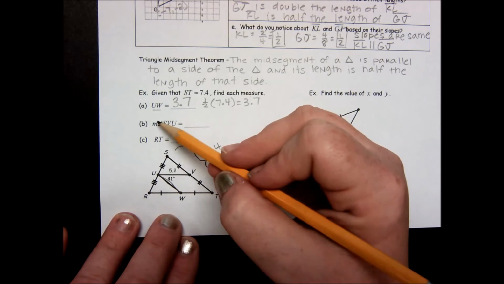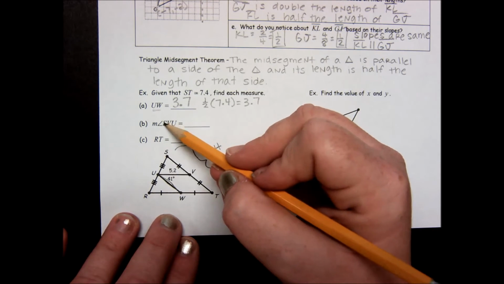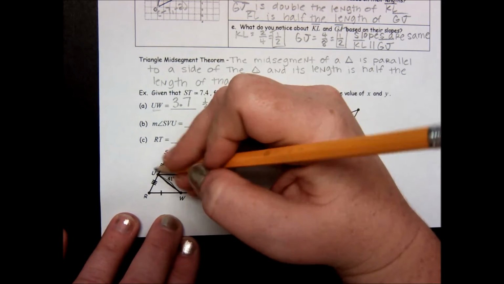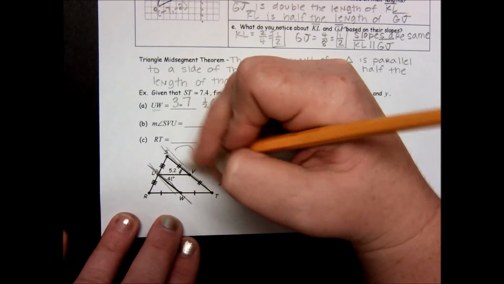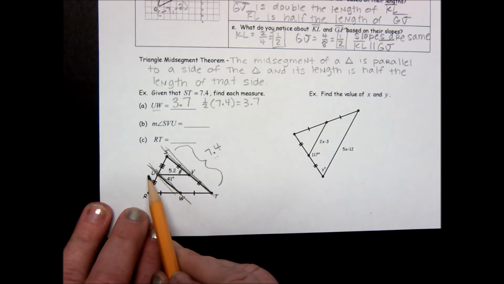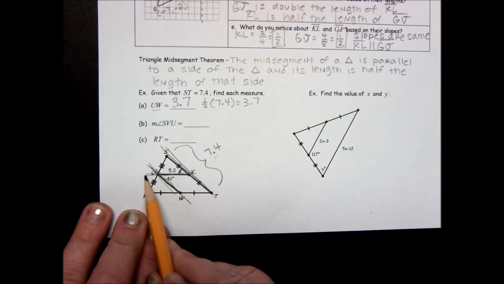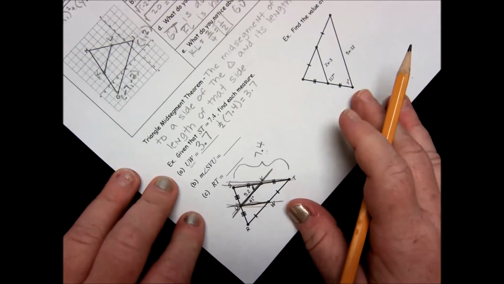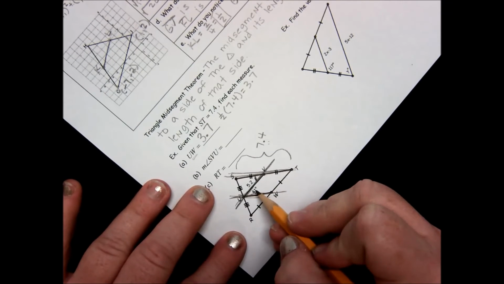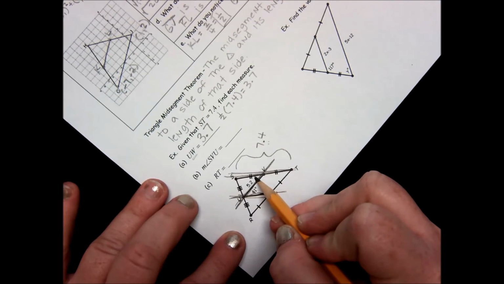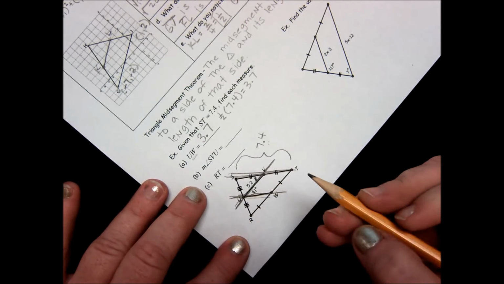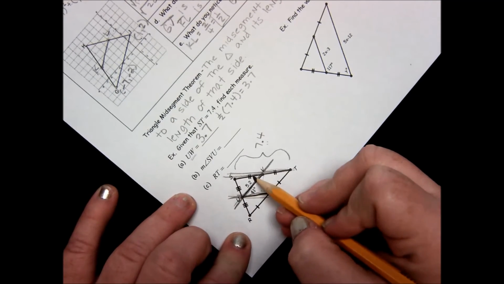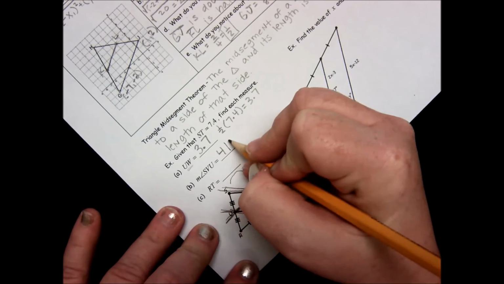The next thing says find the measure of angle SVU. So SVU, I'm looking for this measure right here. I know that this line is parallel to this line, and this segment that goes through my two parallel lines could be called a transversal. So I'm going to turn my paper where it looks like I have parallel lines going sideways. If this is 41 degrees, that means this angle SVU also has to be 41 degrees because those are alternate interior angles. My parallel lines, they're inside them and they're on opposite sides of the transversal. So that means this angle has to be 41 degrees.